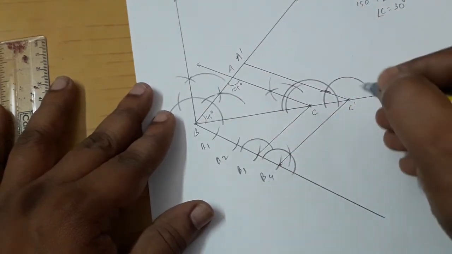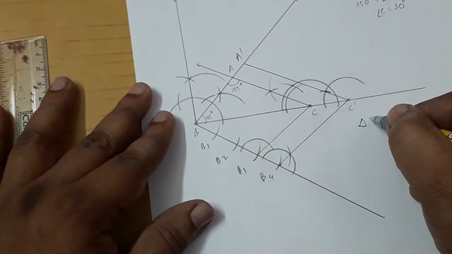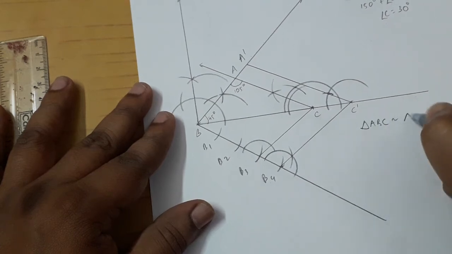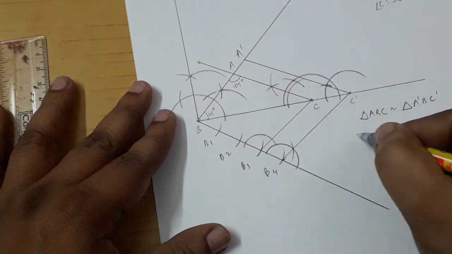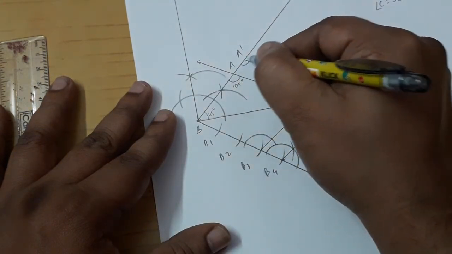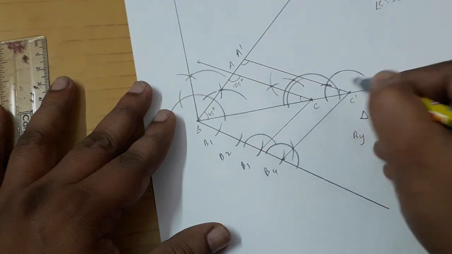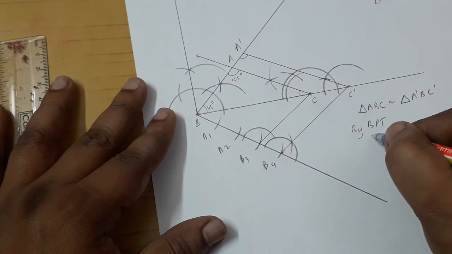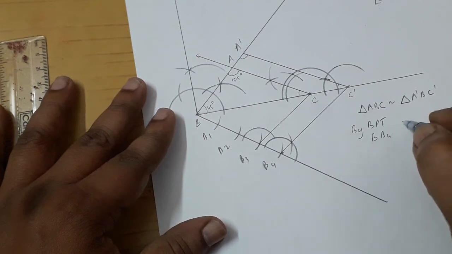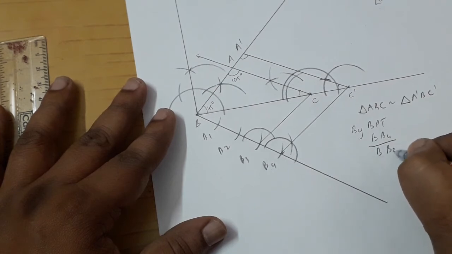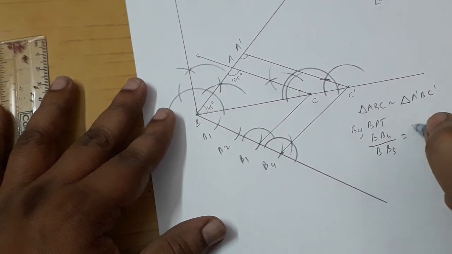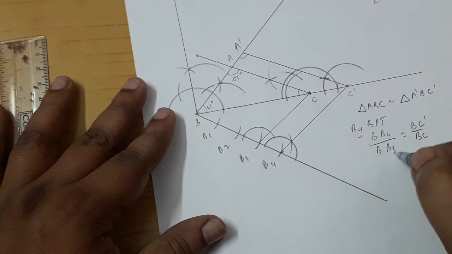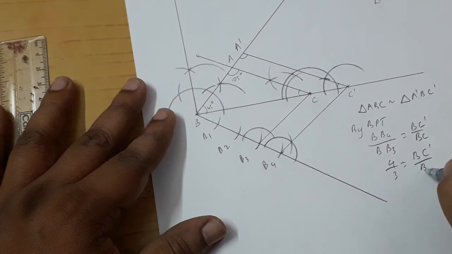And we can easily say that triangle ABC is similar to triangle A dash B C dash, and because these angles should be the same, this one and this one, okay, and by BPT we can say that B4 upon B3 is equal to BC dash upon BC, but B4 is what? 4, and B3 is 3. It should be equal to BC dash upon BC.